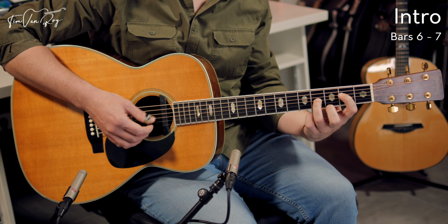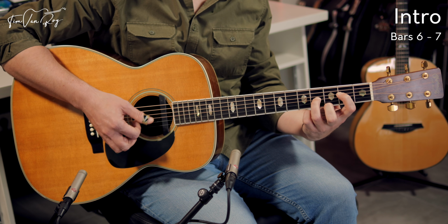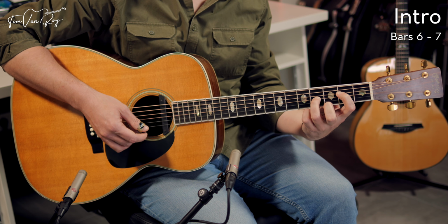That last chord is just holding down the chord, no extra movements, no changes within the chord, just arpeggiating with the same picking pattern, 1 and 2 and 3 and 4.